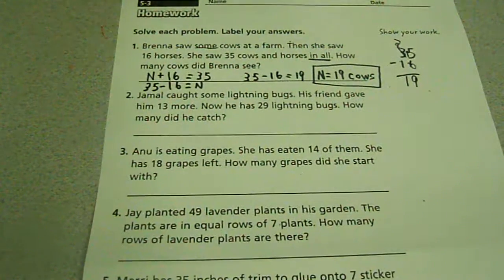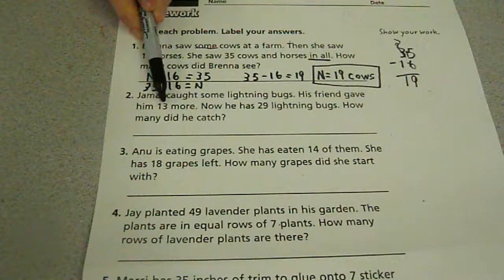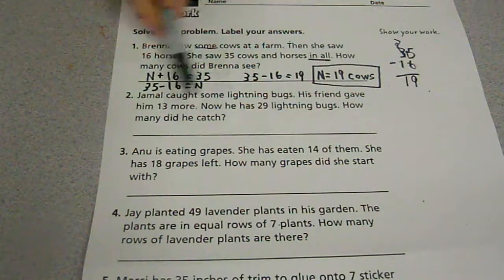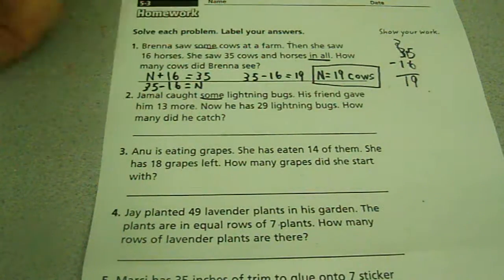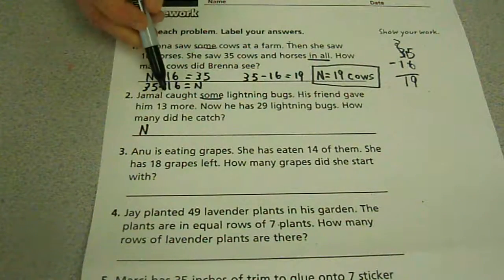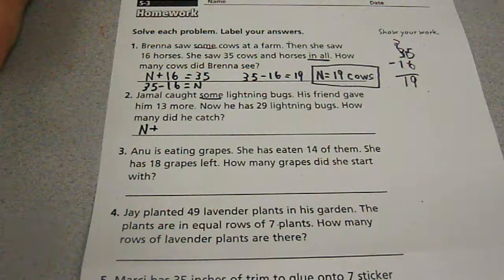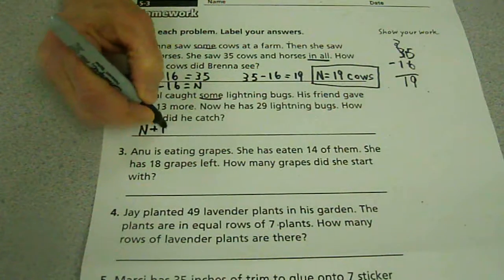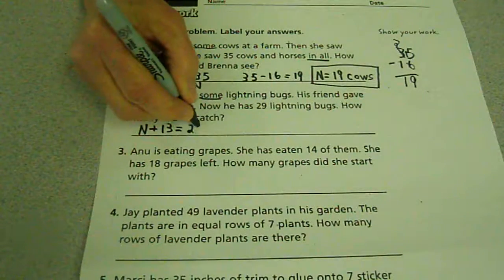Let's look at the next one. Jamal caught some lightning bugs. His friend gave him 13 more. Now he has 29 lightning bugs. How many did he catch? So it says Jamal caught some. When I see the word some, I don't know what that is, so I put an N for that. Then his friend gave him. If you get something from somebody, that's a plus. When you have something and give it away, that would be a minus. So his friend gave him 13 more. So N plus 13.